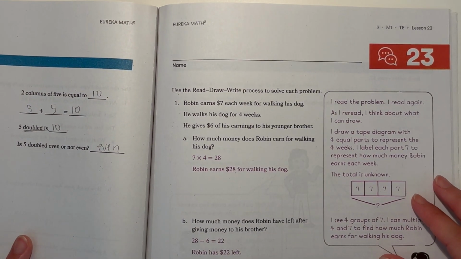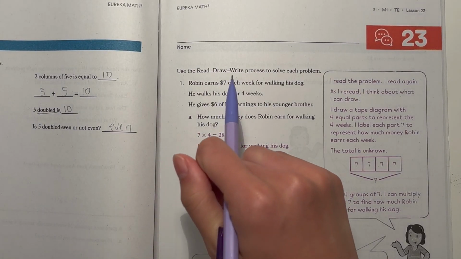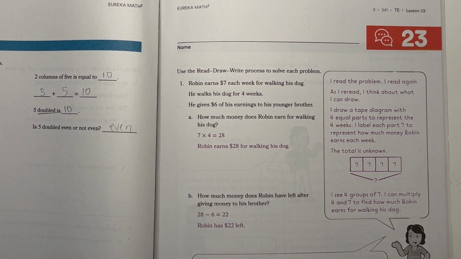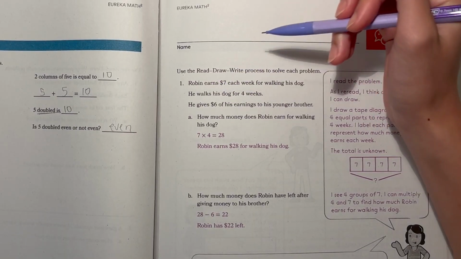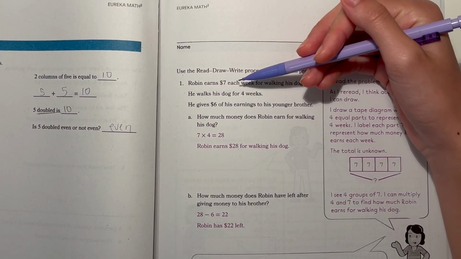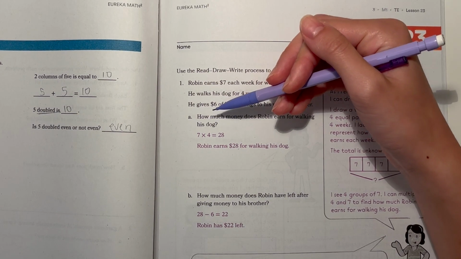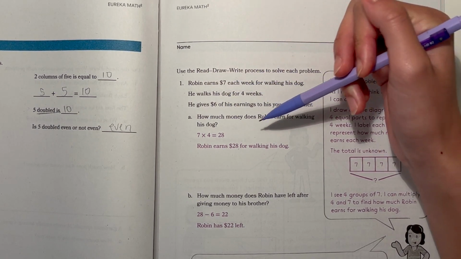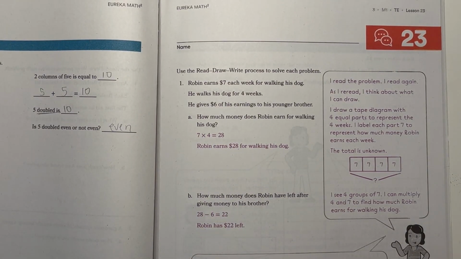Alright, now lesson 23. This is lesson 23, the explanation part. So use the redraw right process to solve each problem. Number 1, Robin earns $7 each week for walking his dog. He walks his dog for 4 weeks. He gives $6 of his earnings to his younger brother. So A, how much money does Robin earn for walking his dog? So 7 times 4 equals 28.